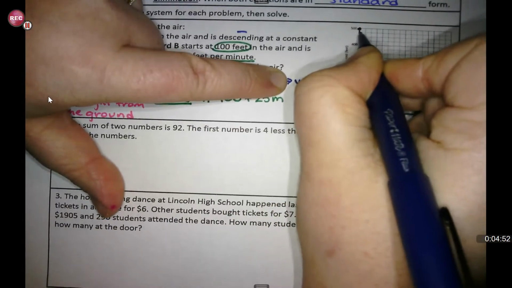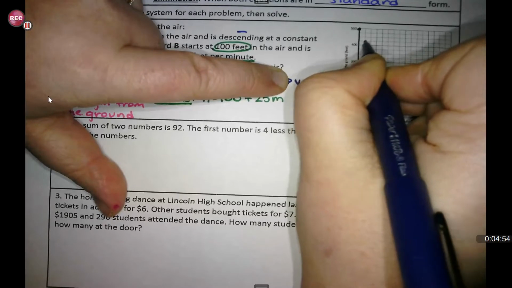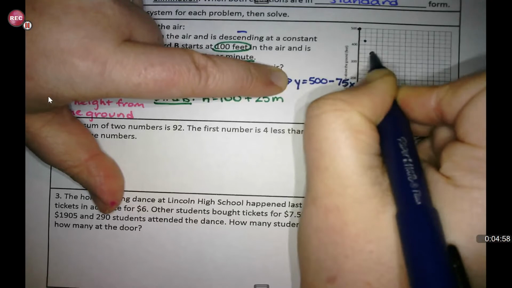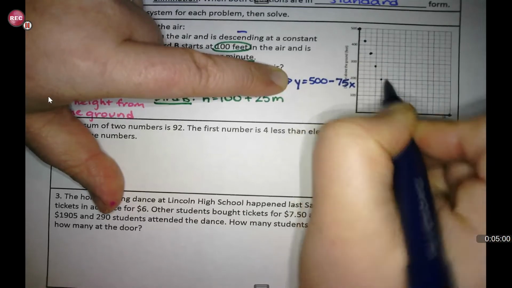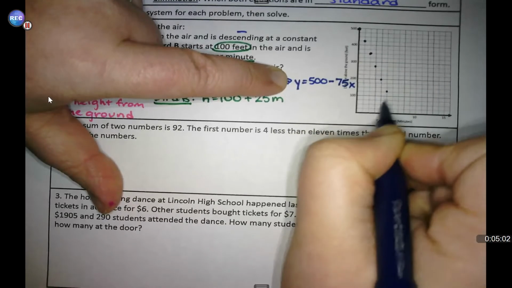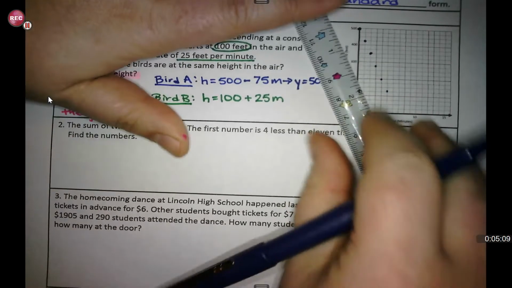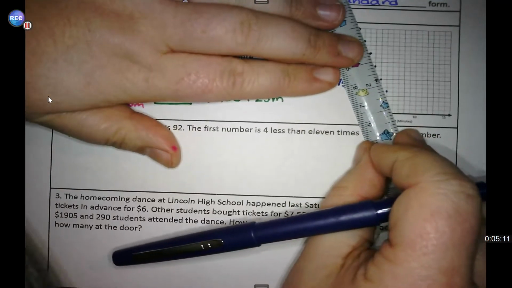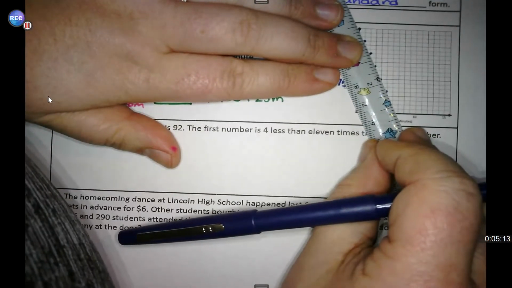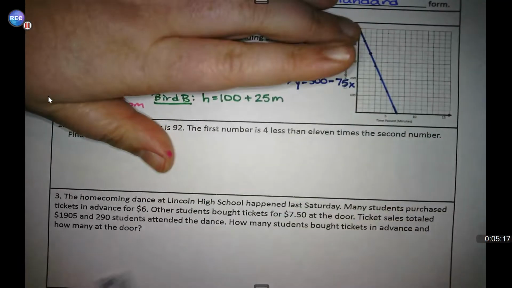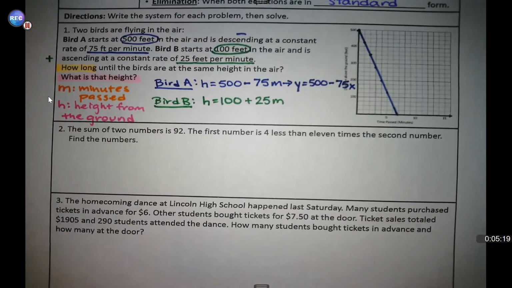So I go down 25, 50, 75 over 1 minute, then down 25, 50, 75 over 1 minute. And I keep doing that. And then I use a ruler in real life, which is me right now. And you guys will use the line tool because you need those to be straight so that you get the real intersection and not the wrong answer. So that's the flight of my first bird.